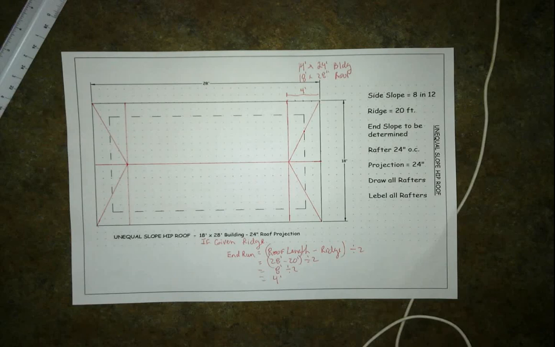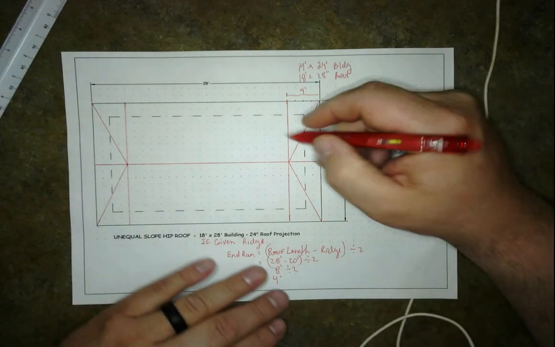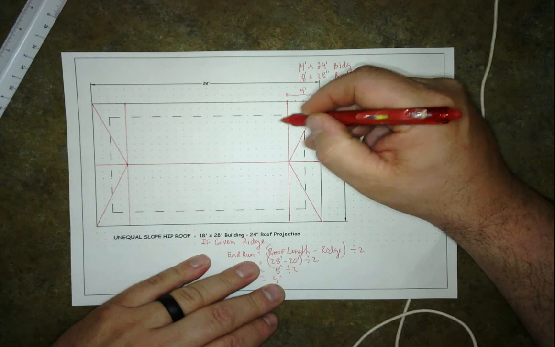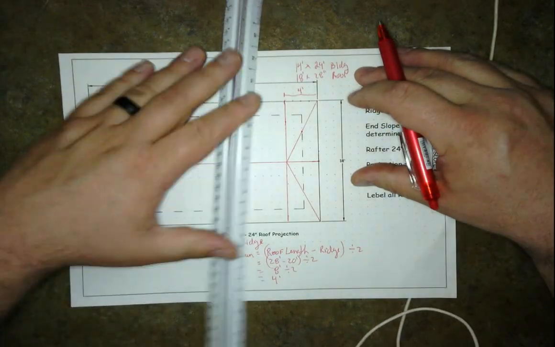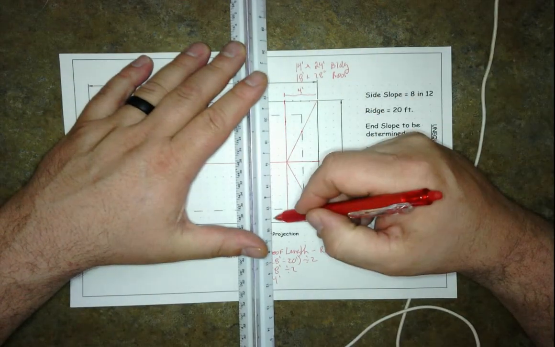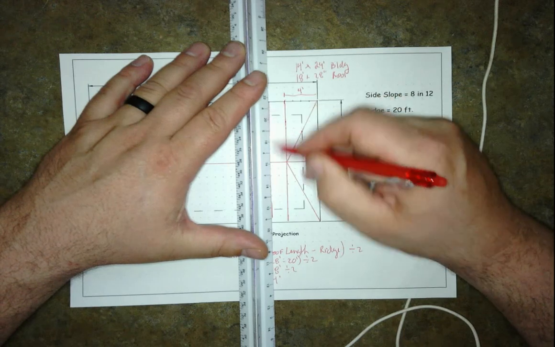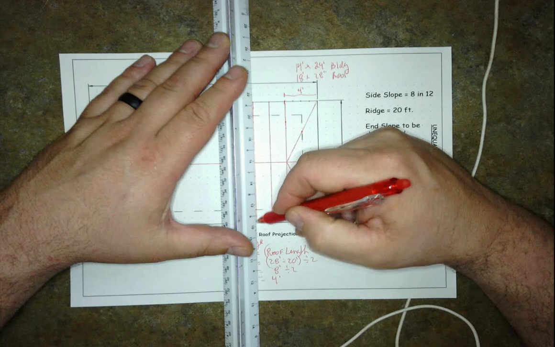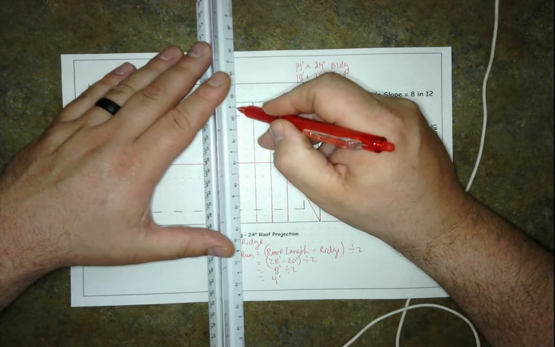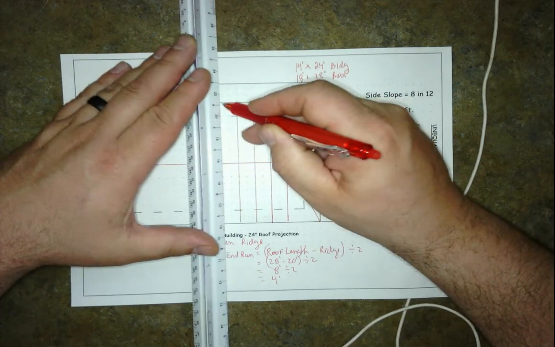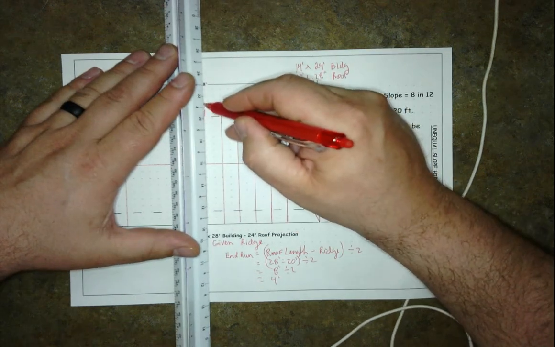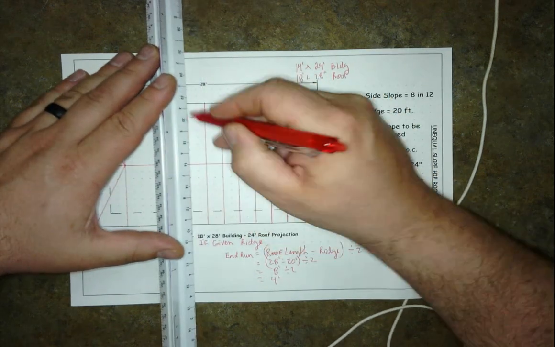So just like any other roof, we work off of the common. That's a common, and a common. We do our layout off of our common to be 2 feet on center. So if I go from there, I'm going to go 2 feet on center all the way to the other end of the building. So I'm actually going to draw this one in here complete. It's not going to take me too long. I'm drawing in all my common rafters, which are on the side slope.